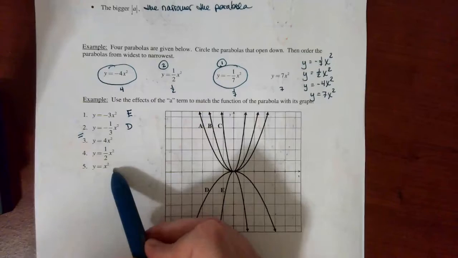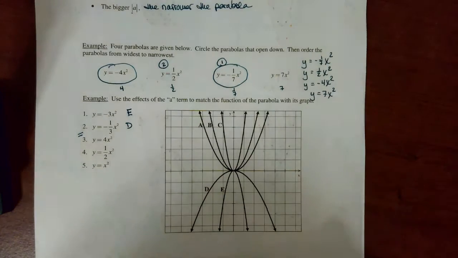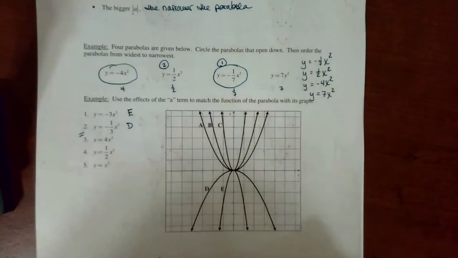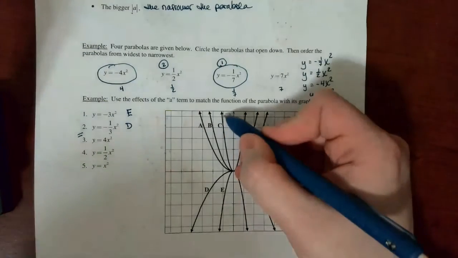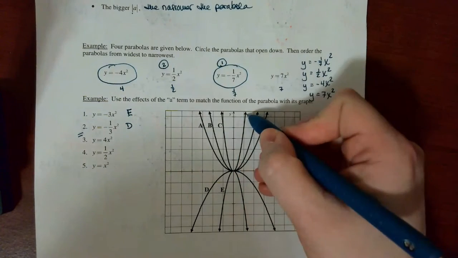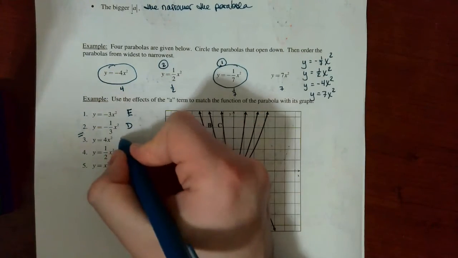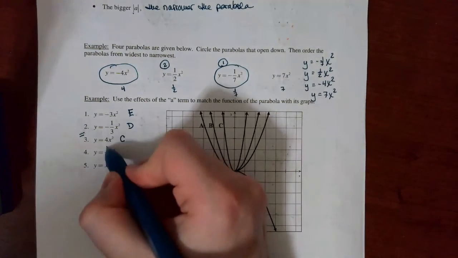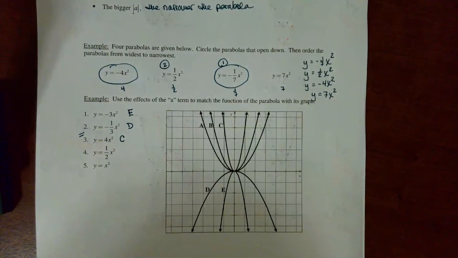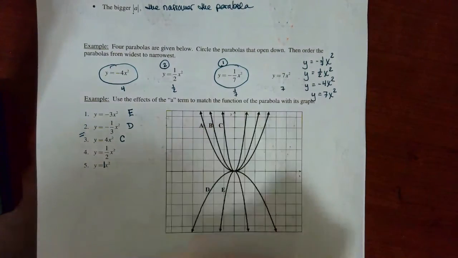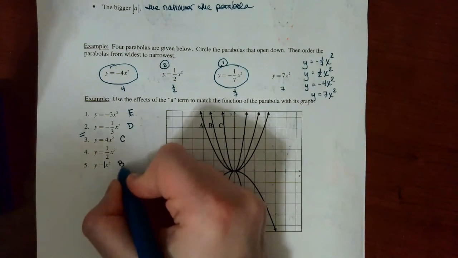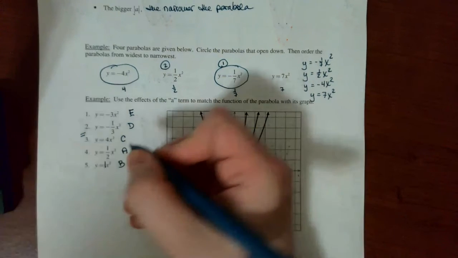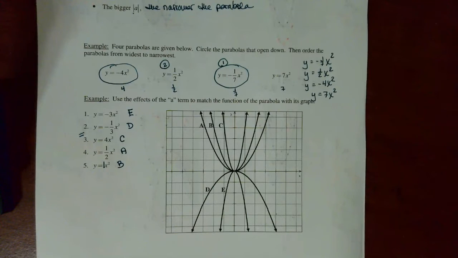The other 3 all open up. Again, the bigger the number, the narrower the parabola. I think my narrowest parabola is letter C over here. I'm going to go with 3 and C because 4 is the biggest number I have out front. Followed by 5, that just has a 1 out front, so I think that should be B. Followed by 4, that has a 1/2 out front.